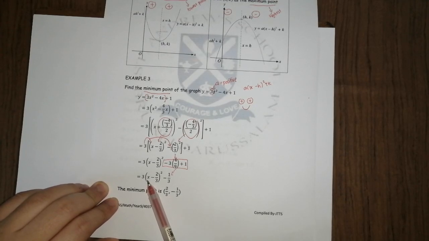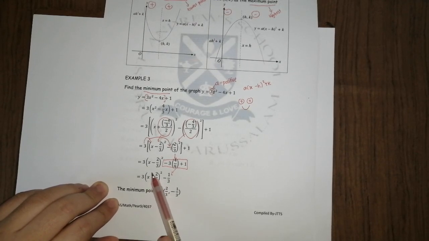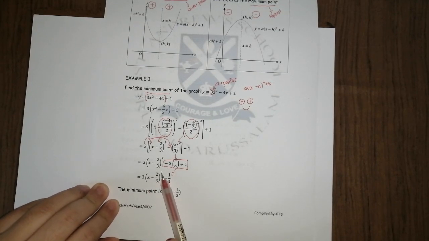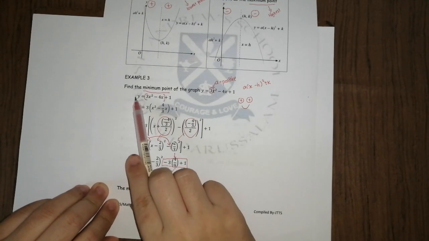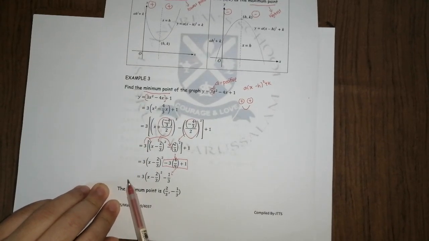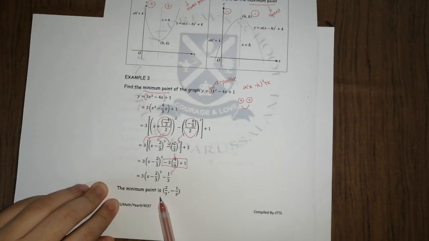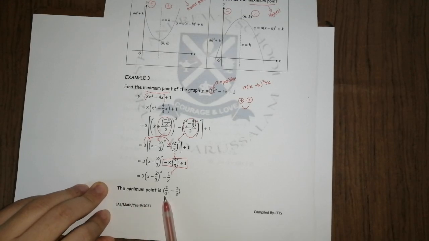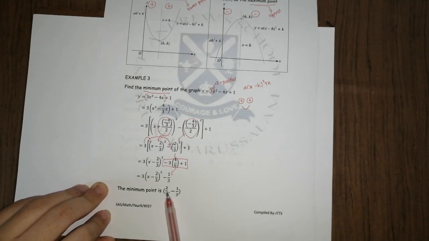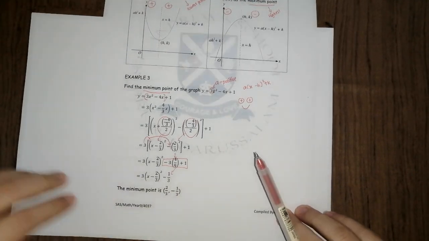Okay, so when x is equal to 2/3, we have 2/3 minus 2/3, which is 0. So 0 squared is 0, multiplied by 3 is still 0. Therefore, your y value, which is all represented by y, is equal to -1/3. That will be the lowest point of the graph. Therefore the minimum point has x coordinate 2/3 and y coordinate -1/3.